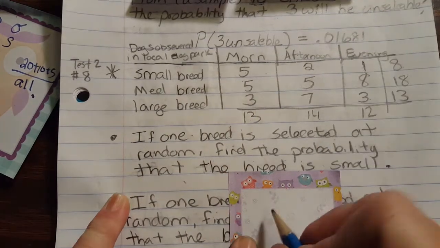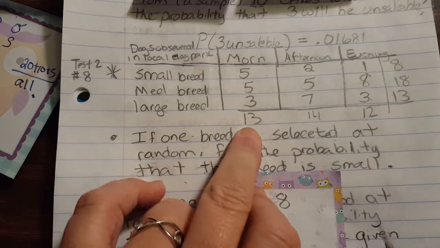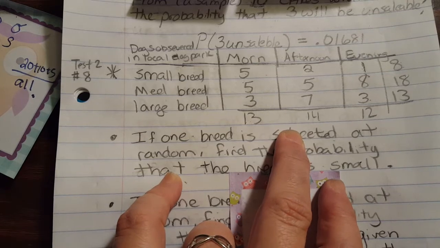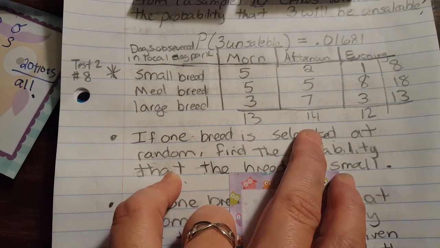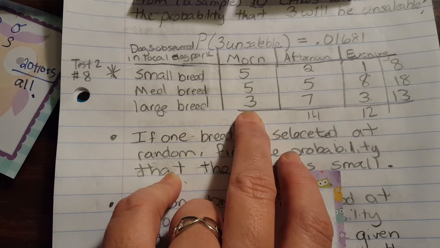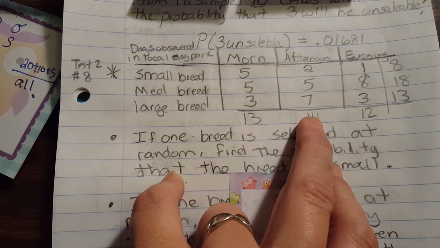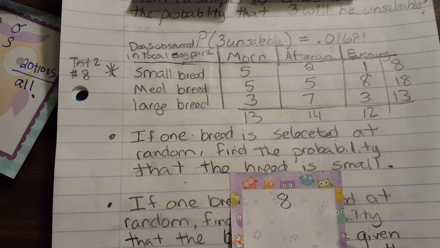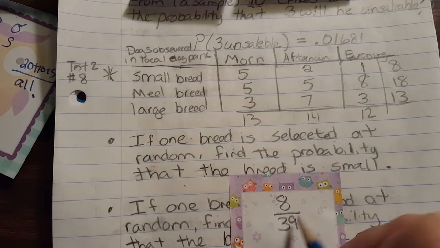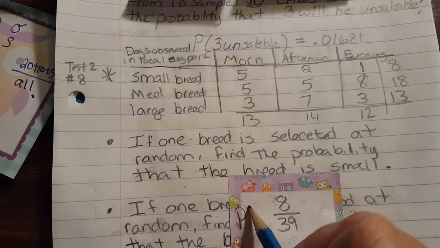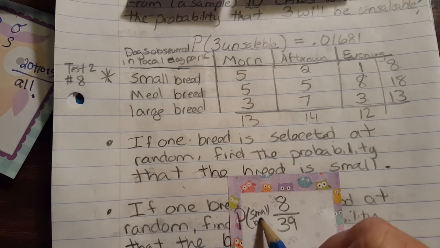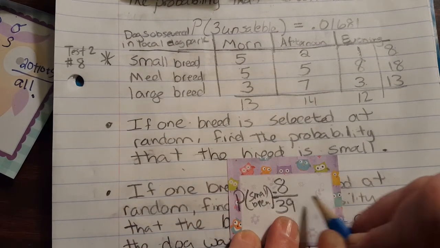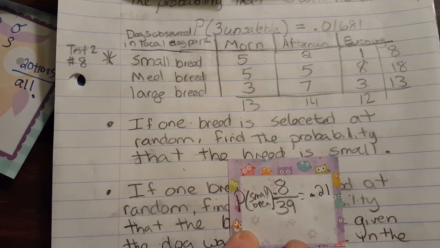So there are 8 small breeds, and there's a total of 39. So 8 out of 39 is the probability that you select a small breed. And you can leave it as 8 out of 39. You could leave it as 0.21.